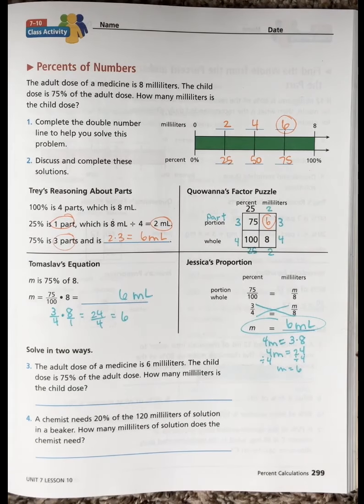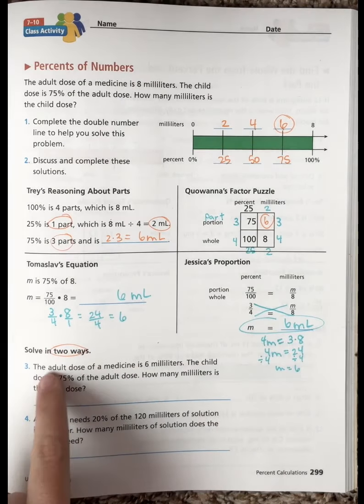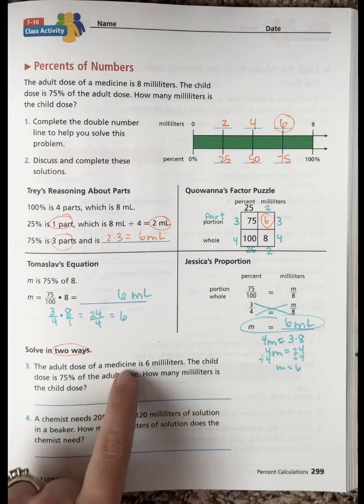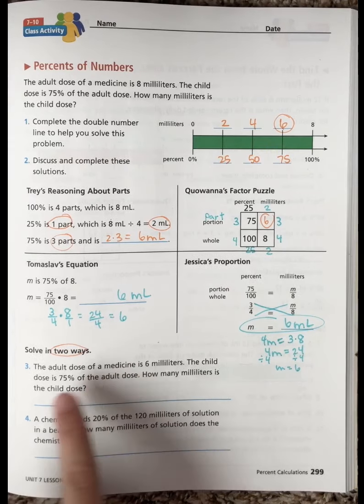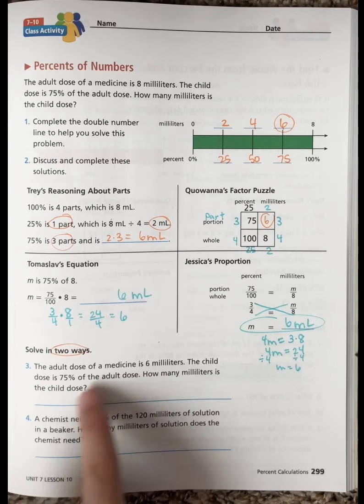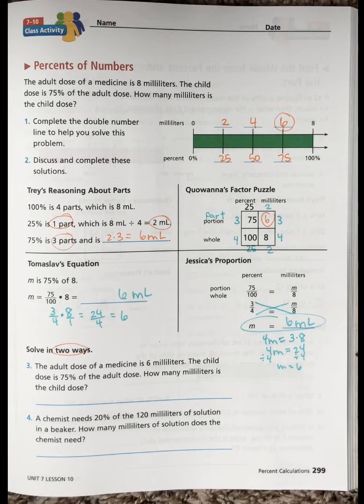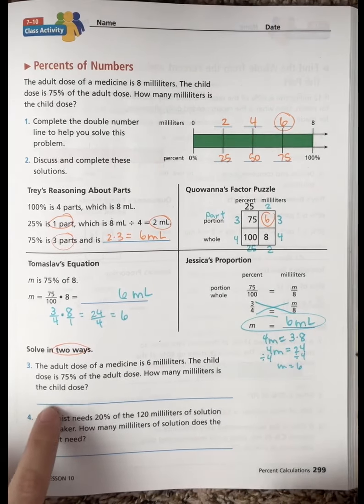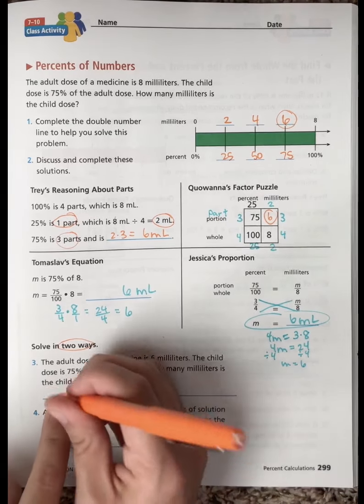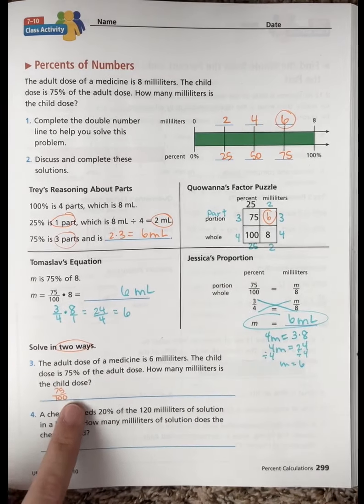Number 3 says, we have to solve it in 2 ways. So we have to pick 2 different ways that we're going to do it. Okay, the adult dose of medicine is 6 milliliters. The child dose is 75% of the adult dose. How many milliliters is the child dose? All right, I think this could be pretty simple. The first way I'm going to do it is a proportion. I like that. So I'm going to set up 75 out of 100, that's the percent.